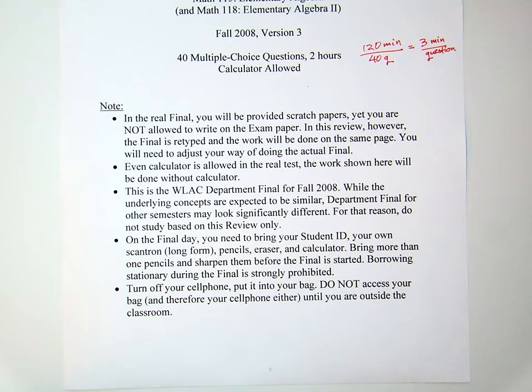It's like the same person wearing different shirts. For that reason, do not study based on this review only. If all you study is this review, you will not be able to do well in the department final. In fact, you should study other material first, maybe your previous tests and quizzes, review tests from the textbook. After you study those, then you try to measure your ability by this review.